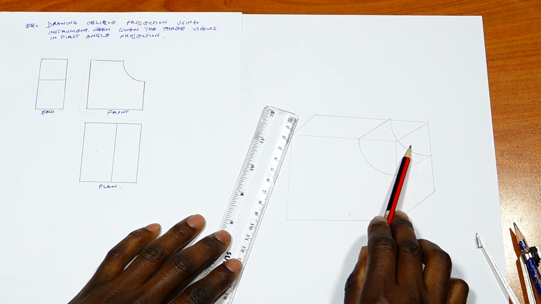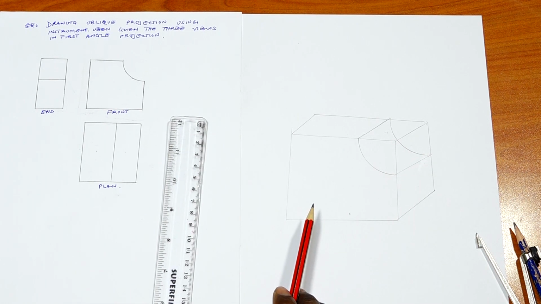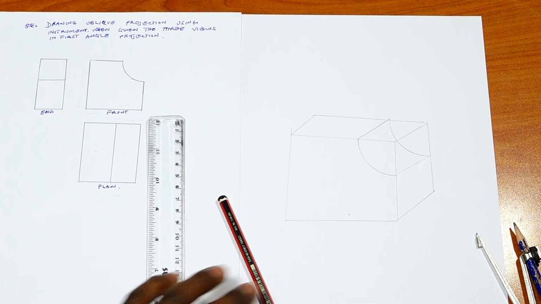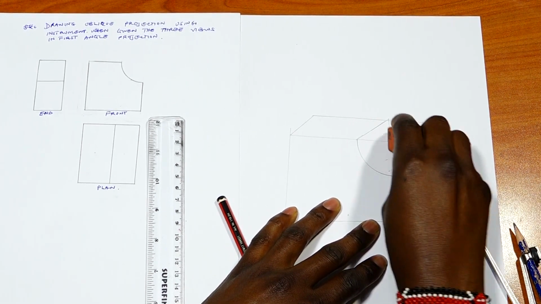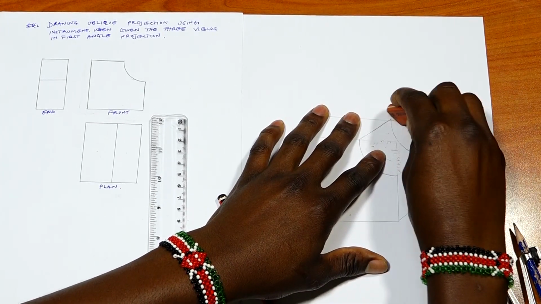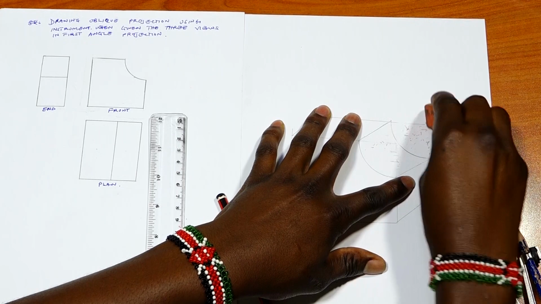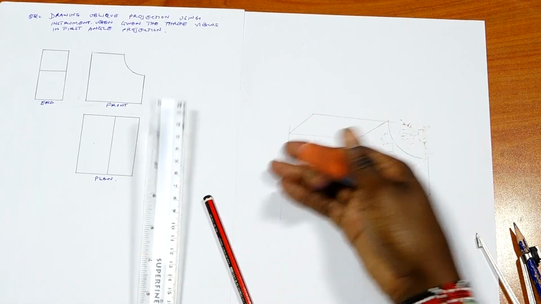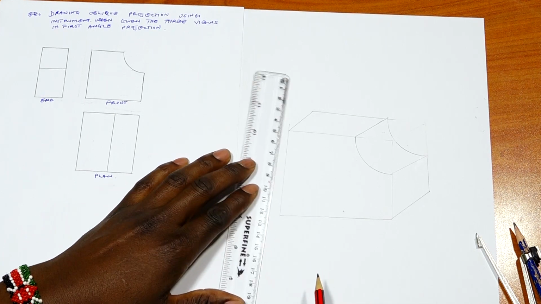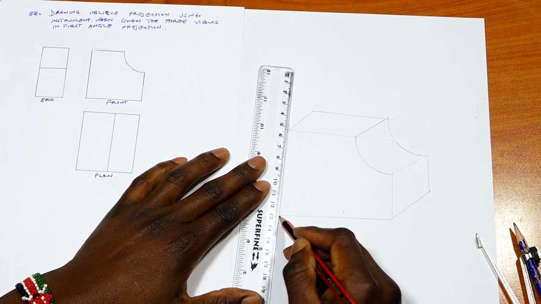Now after having that, I can remove the part that I don't need, so that you can see there is a face that I've developed here. So that is it. Now I can draw the outline of my oblique.